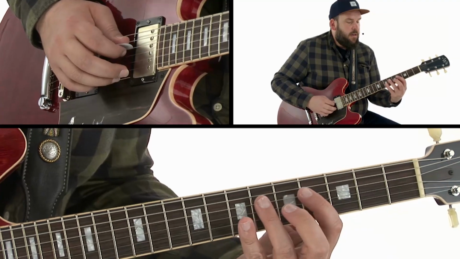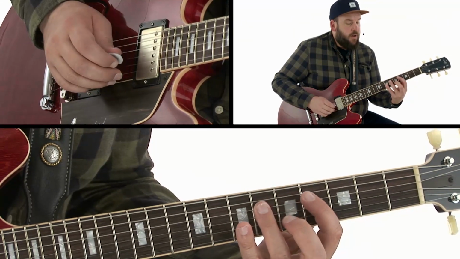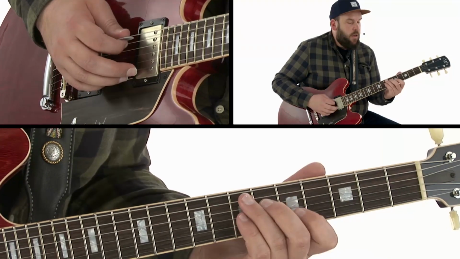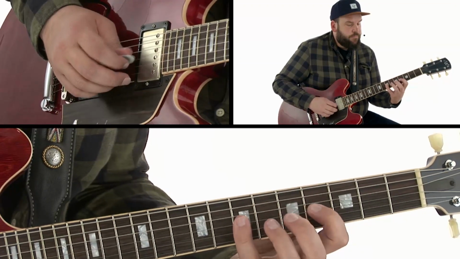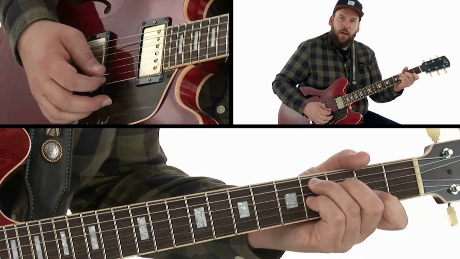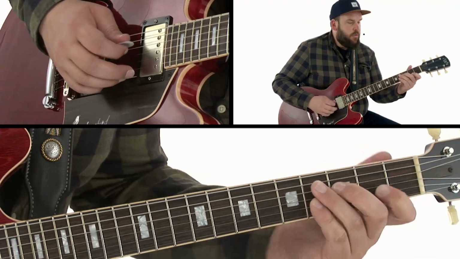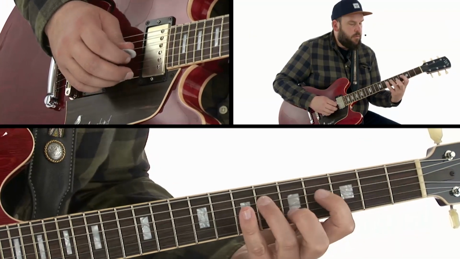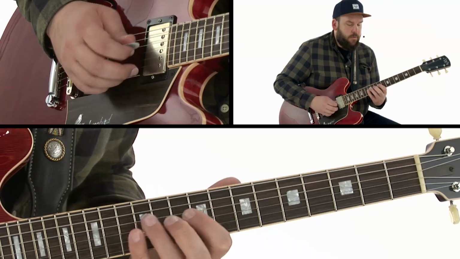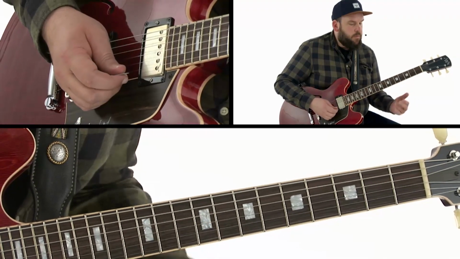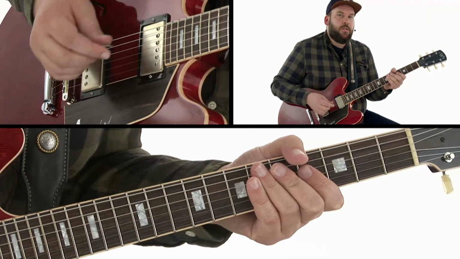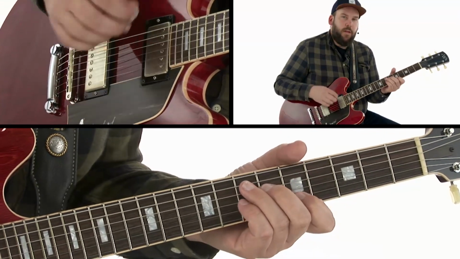If I build this diminished arpeggio off of A flat to play over my E chord, or G sharp, sorry, over my E chord, that also works equally well over the C chord, because I can move these things around in minor thirds, right? So I can continue with that diminished idea over both those chords, and that's exactly what I do.